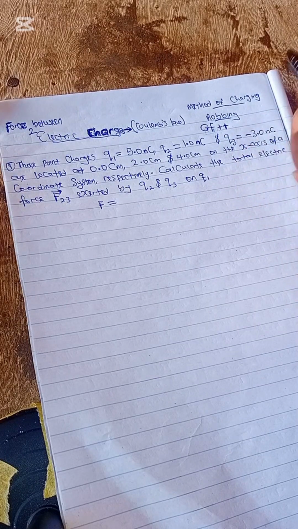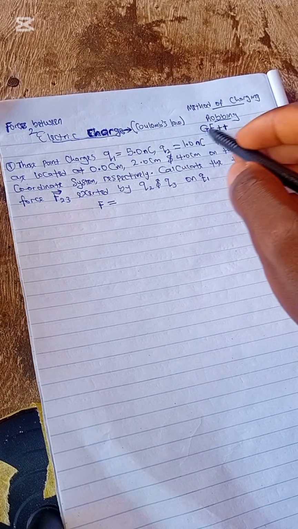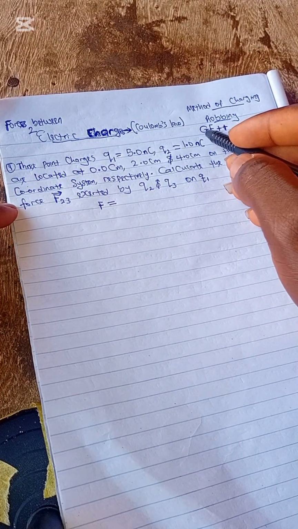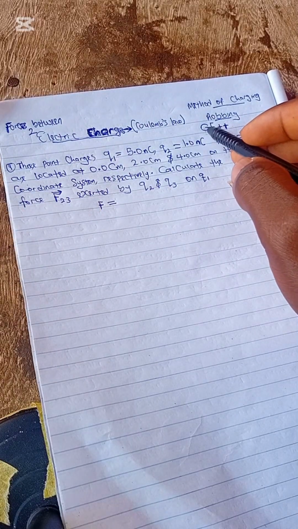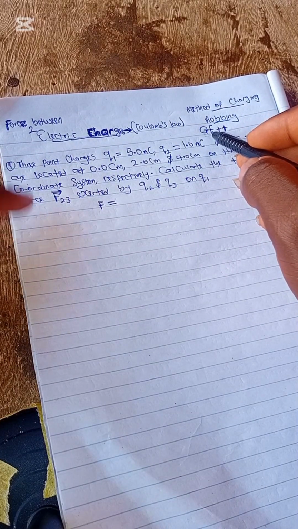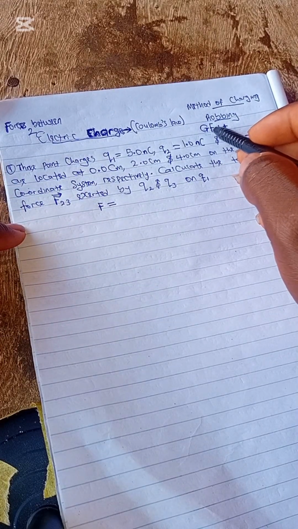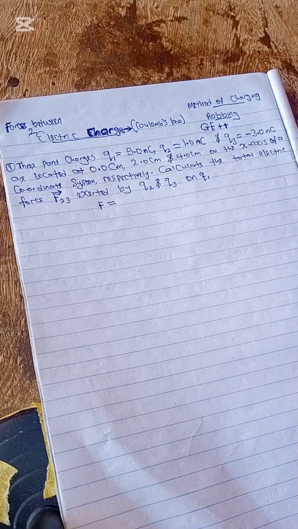GF plus plus. Glass and fur, plus plus. Are we together? So whenever you are rubbing a glass rod with silk, the glass rod will be positively charged, meaning that the silk will be negatively charged. Whenever you are rubbing fur or hair or wool with a plastic rod, the fur will be positively charged, which means the plastic rod will be negatively charged. So that's that for that.